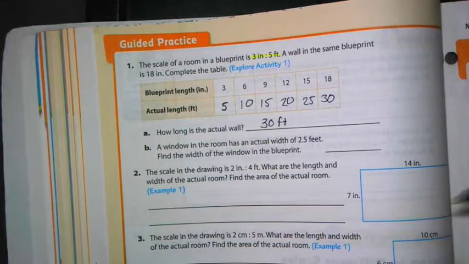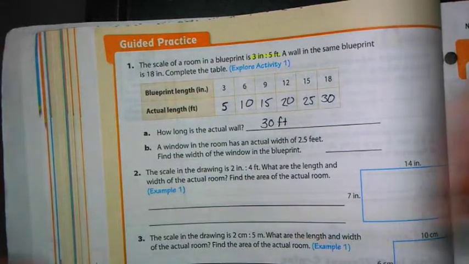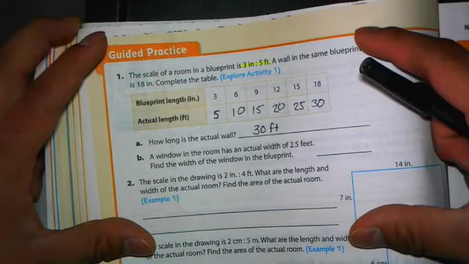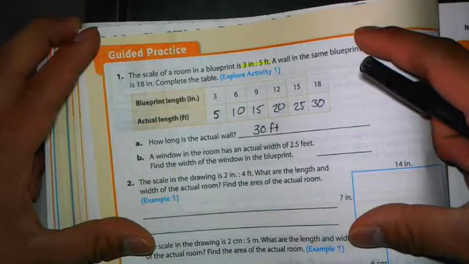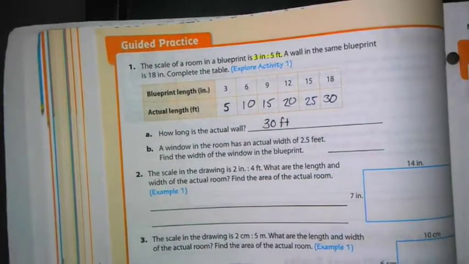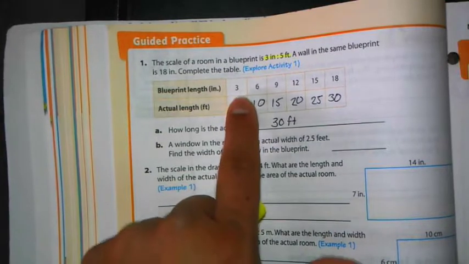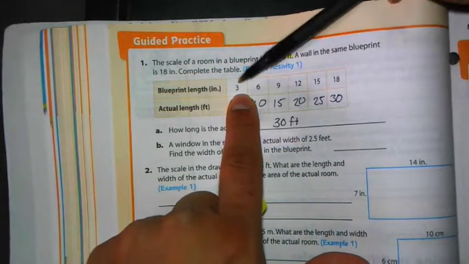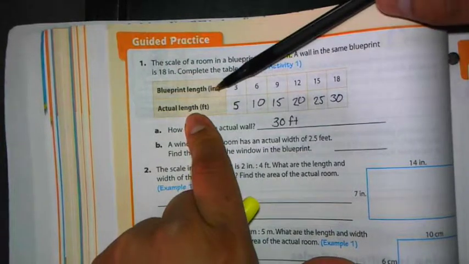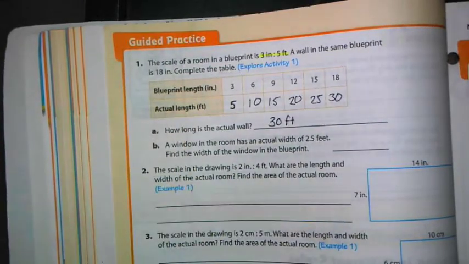Okay, now blueprints, you can see blueprints everywhere. There's blueprints of your house, there's blueprints of every building, and obviously they're not going to have a big old paper to show how much each individual thing measures. Okay, so they kind of break it down like this, and they use smaller measurements like inches to represent larger measurements like feet. Okay, so that was for letter A.